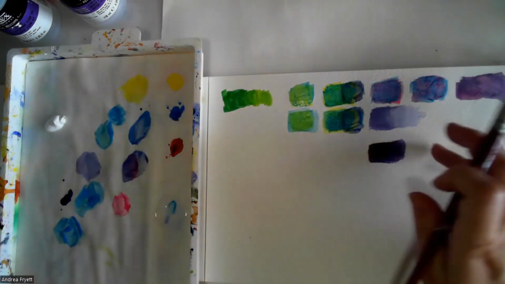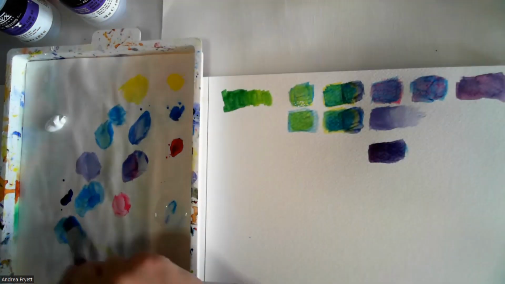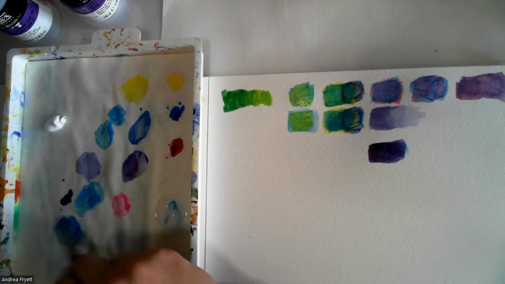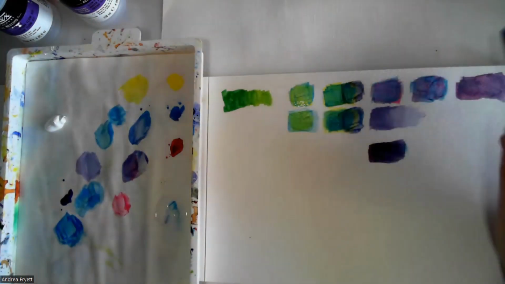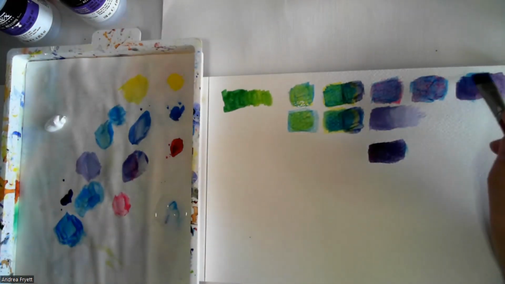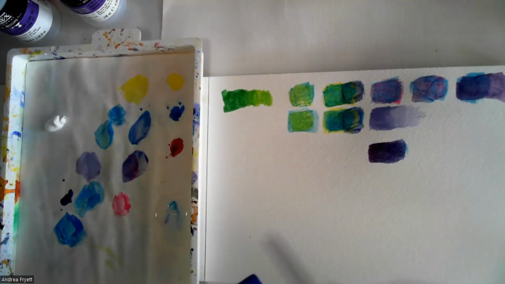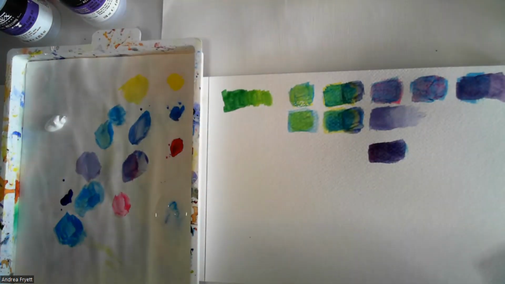I gotta wait. Give that a second to dry. It has to be fully dry or it's gonna mix, and I don't want that because there's white in there.